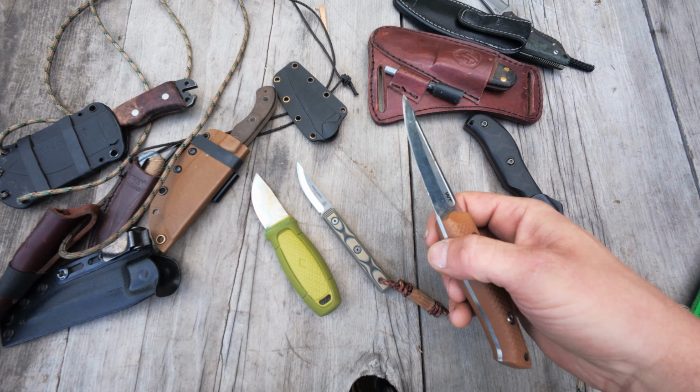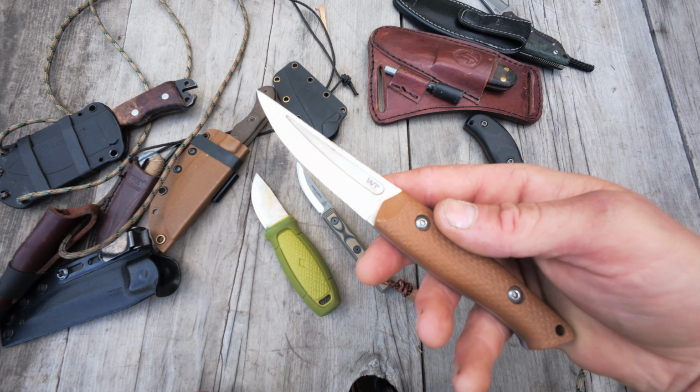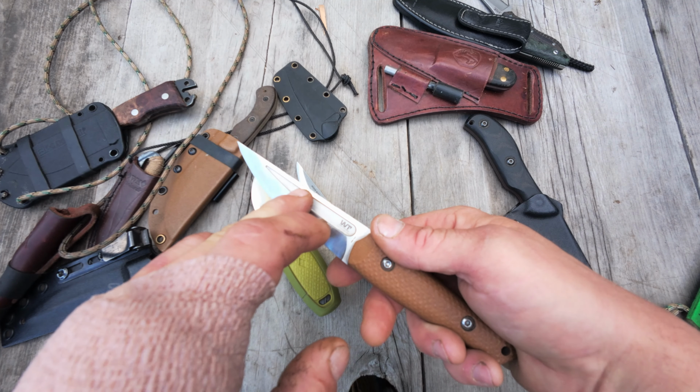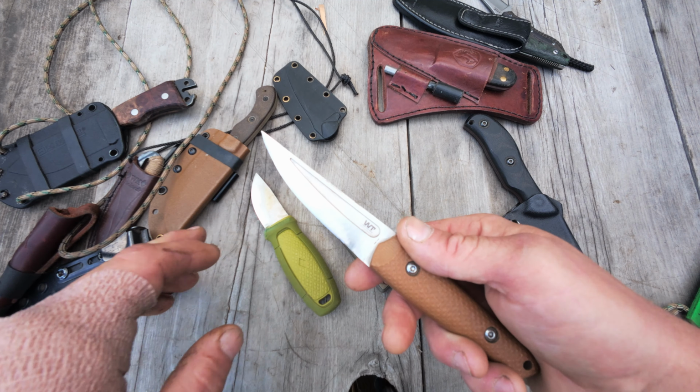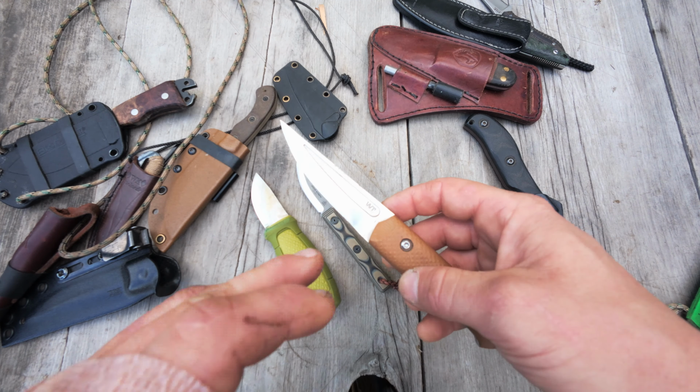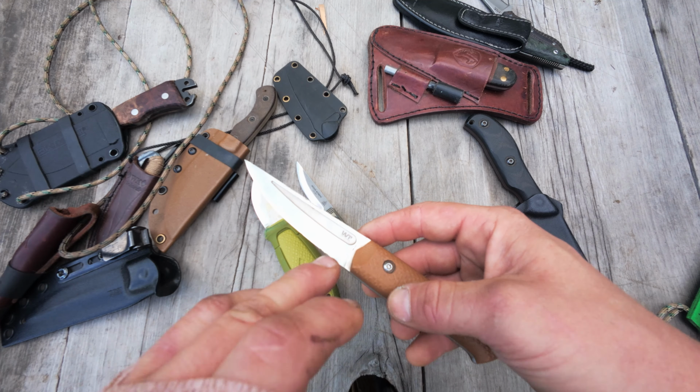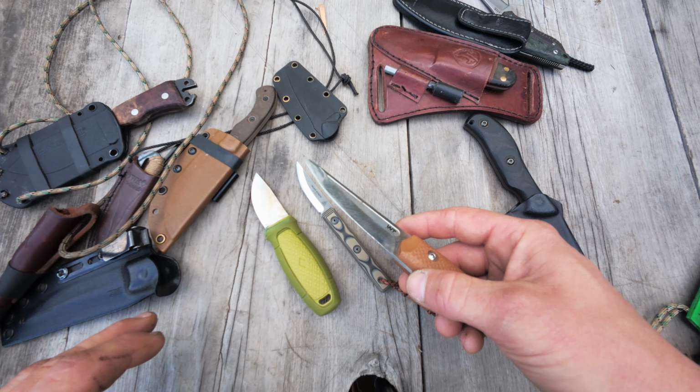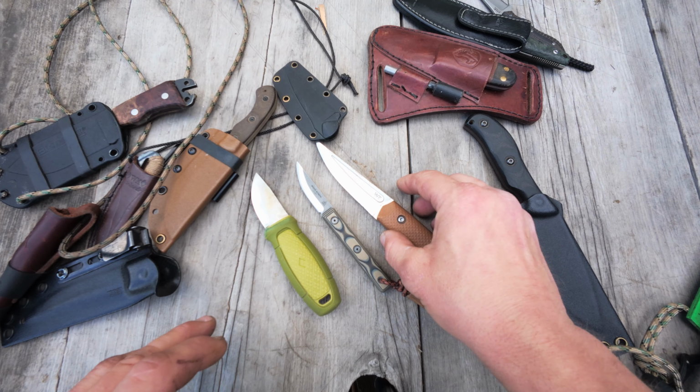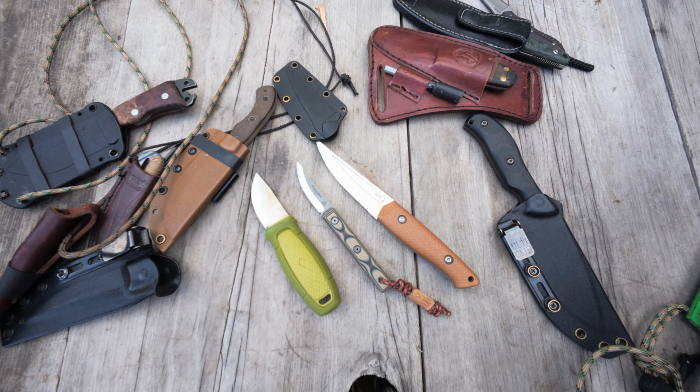So your Scandi grinds are going to really excel at cutting wood, but they're going to lag behind in other cutting tasks. Doesn't mean they can't do it. As long as your knife's good and sharp, it can do whatever you want it to do, but it's not going to be as good as, say, a full flat grind is at food prep.